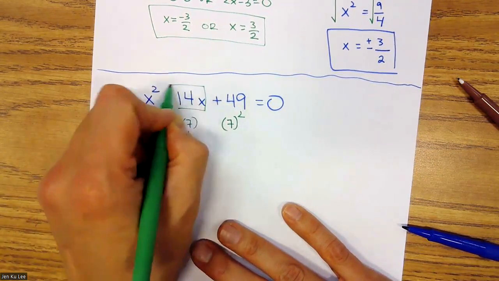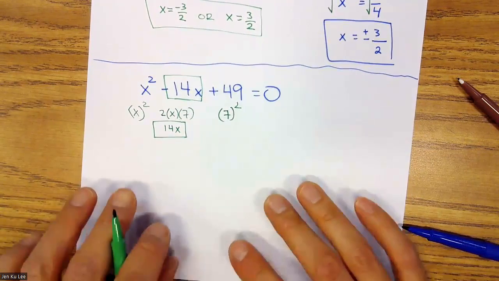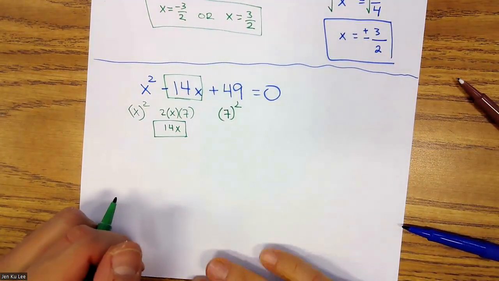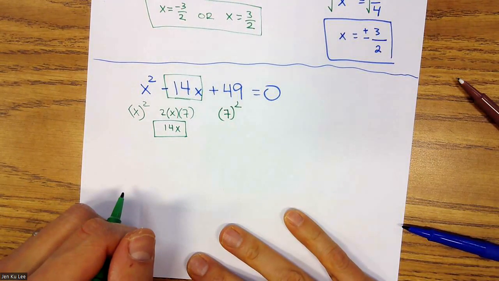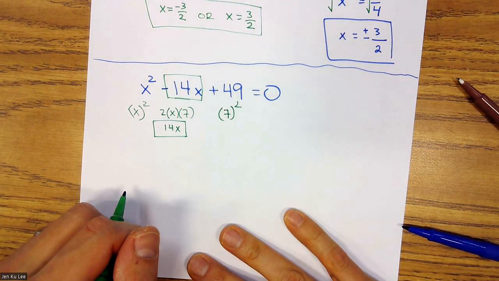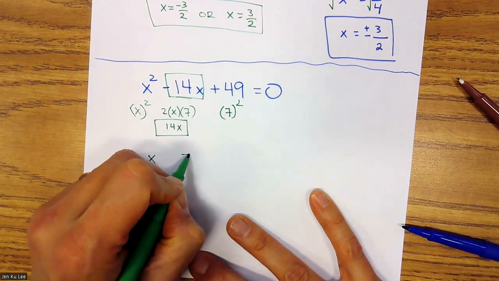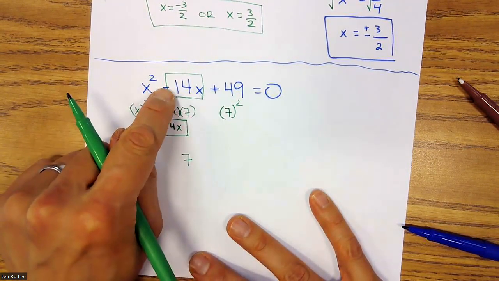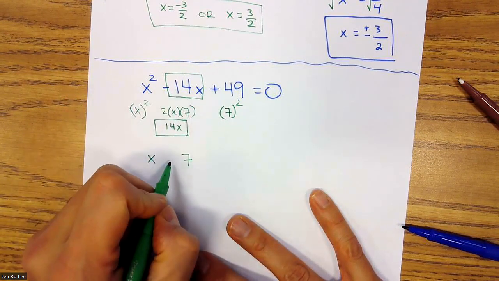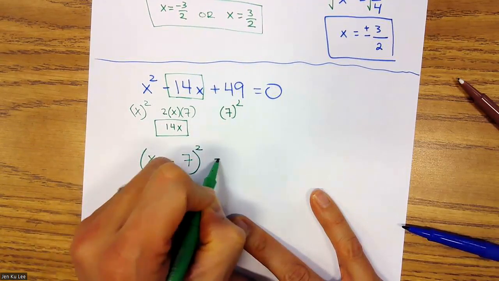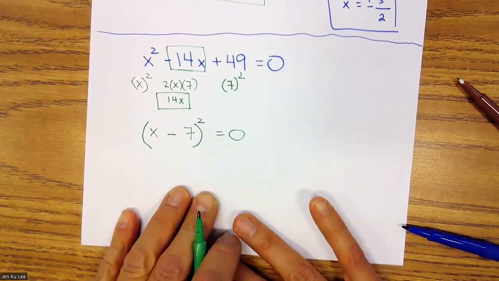So that correlates with that. So we do have a special form. And it says a plus or minus b quantity squared. So a is x, b is 7. This sign here, the minus, becomes this sign here. Quantity squared equals 0.